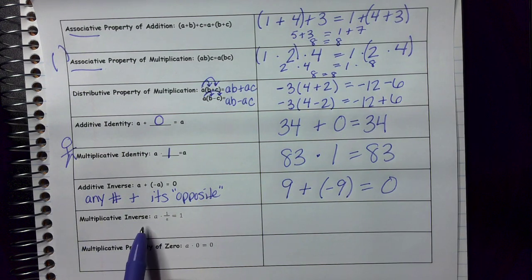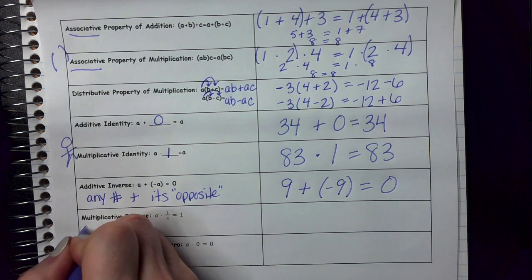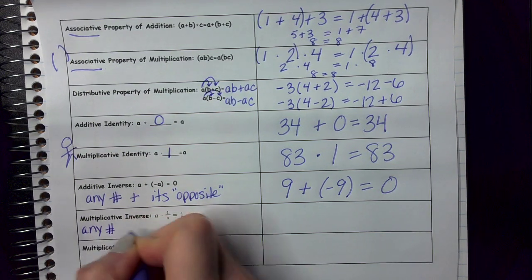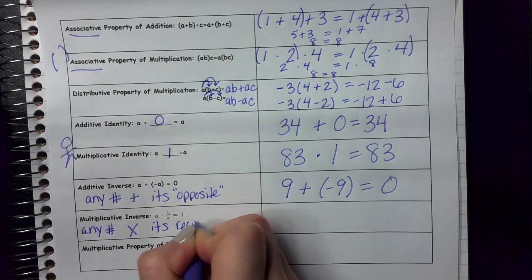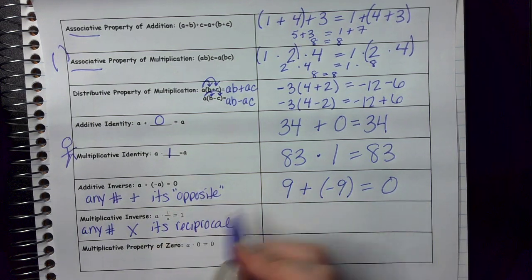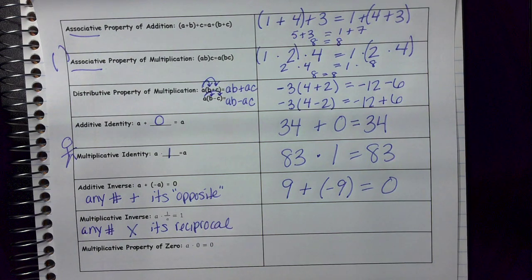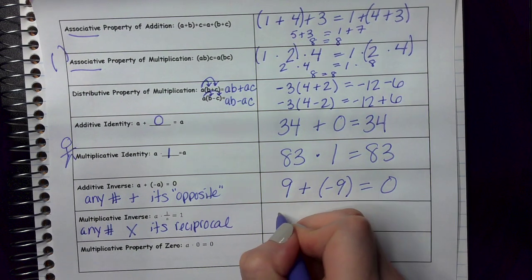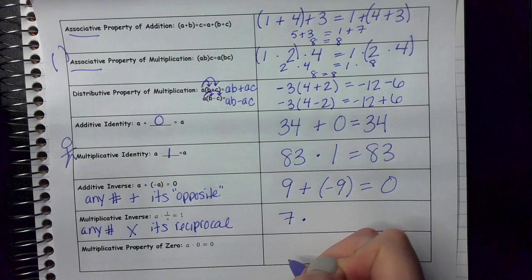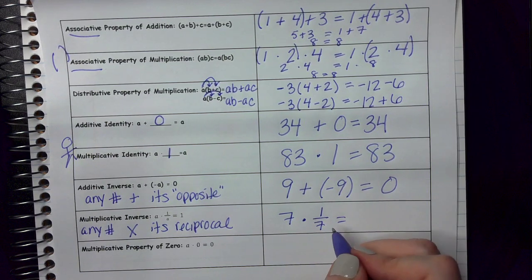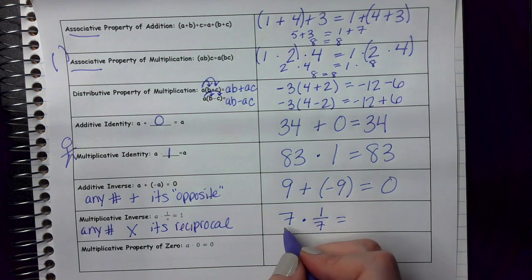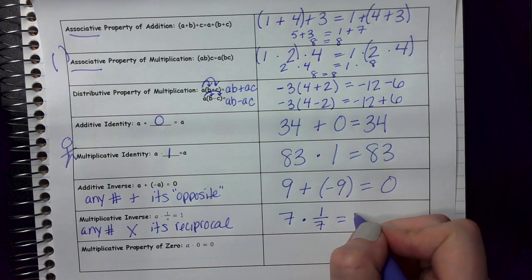Let's do multiplicative inverse. Any number times its reciprocal is equal to 1. So let's say I have the number 7 times its reciprocal 1 over 7. This would give me 7 over 7, right? I put this over 1, which is really 1.